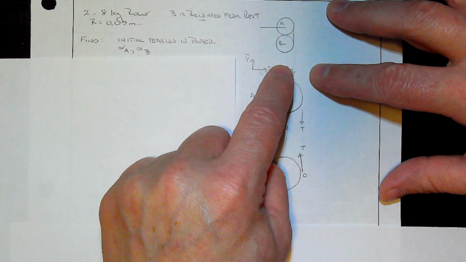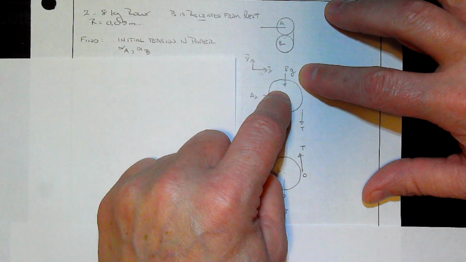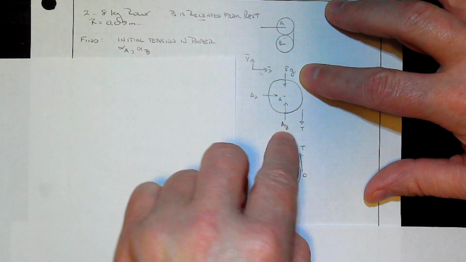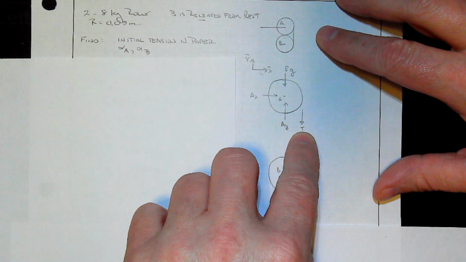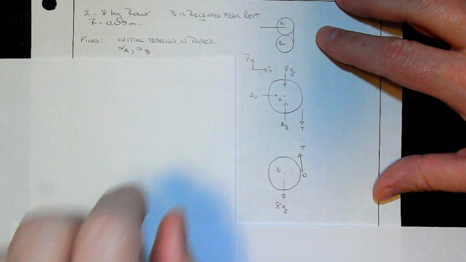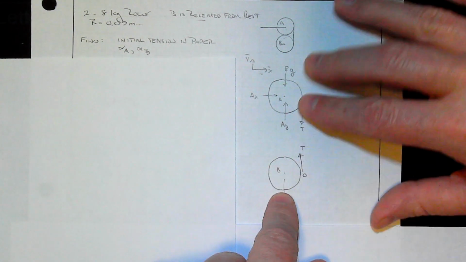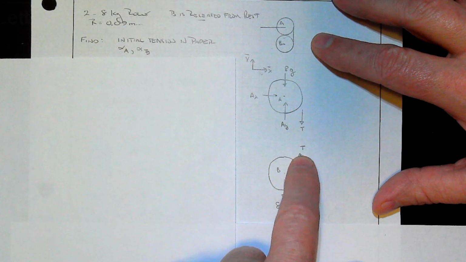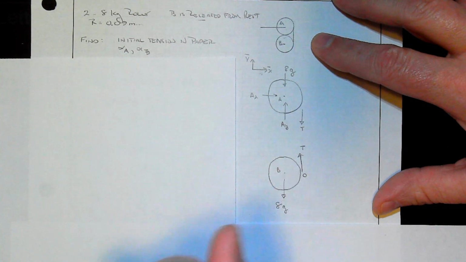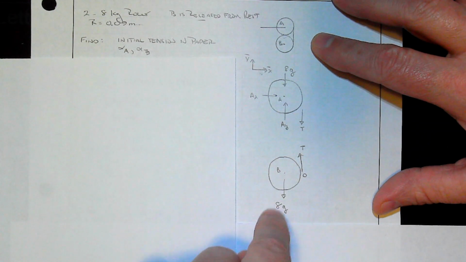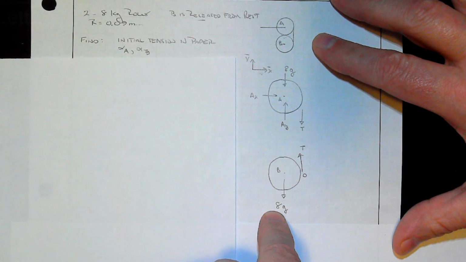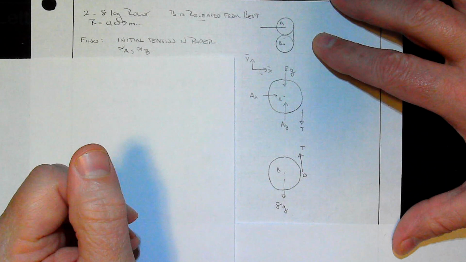So I have 8 times gravity, the weight. AY will be pushing up, and there will be a tension pulling down out here, which we're going to figure out. The other roller is again separate, so I have replaced the paper connection by a tension. This will have weight, again, 8 times gravity. And that's all there is.